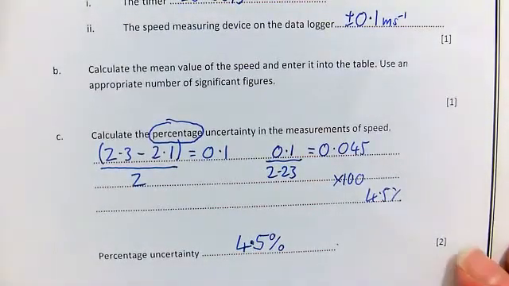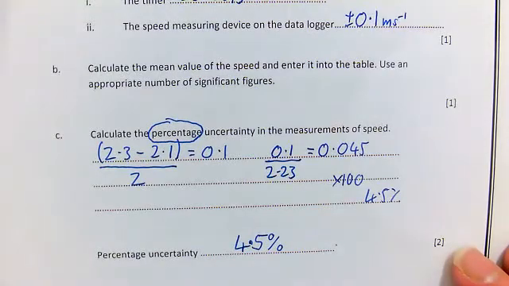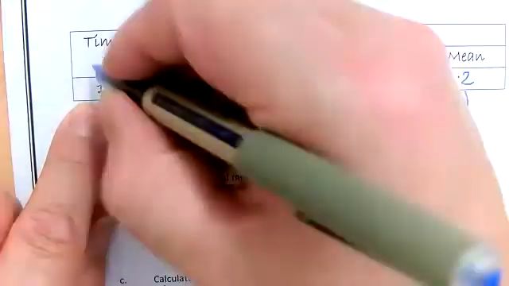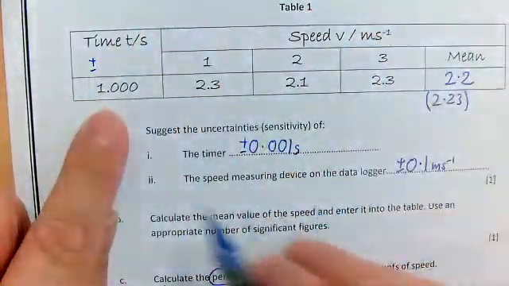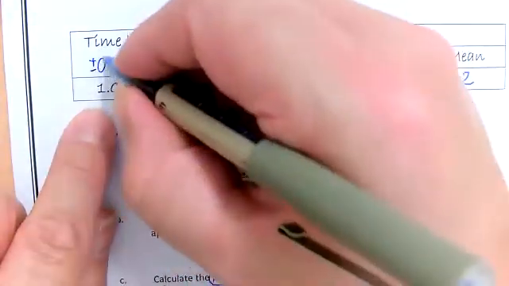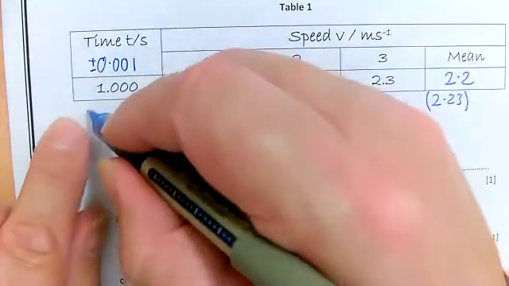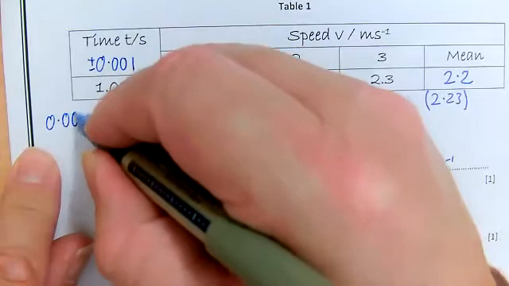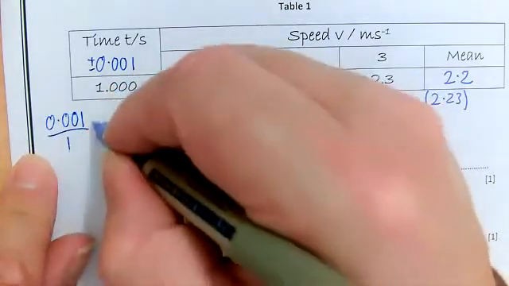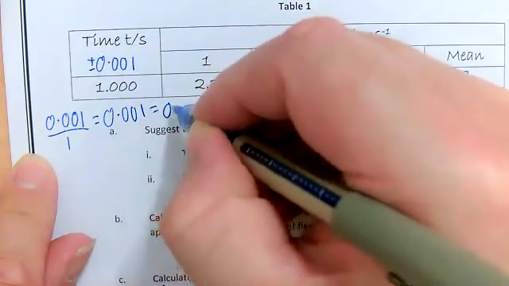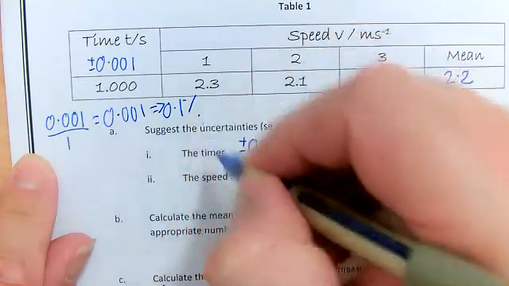Gary. Yep. What if question C was calculate the percentage uncertainty of the measurements of the time? The time. Well, yeah, you'd work out the uncertainty in the time, because we know the uncertainty of the time is just the uncertainty of the measuring equipment, because we've not got repeats here. So that's plus or minus 0.001. So we'd work out the percentage uncertainty. It would be just 0.001 over 1, which is 0.001, which is 0.1%. Okay.